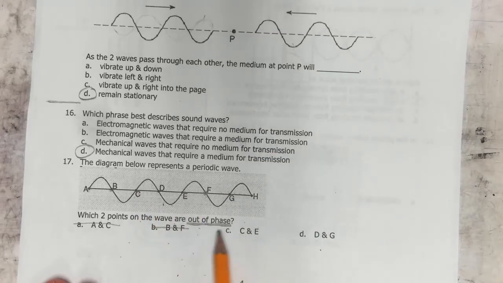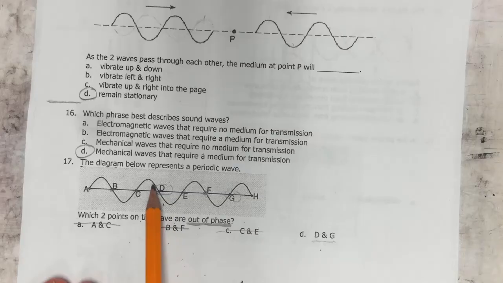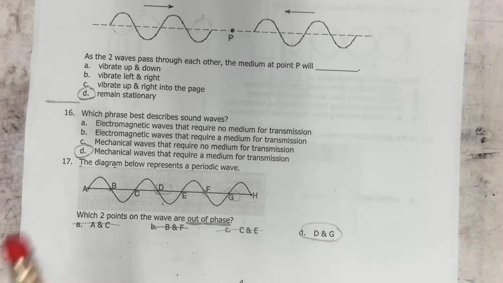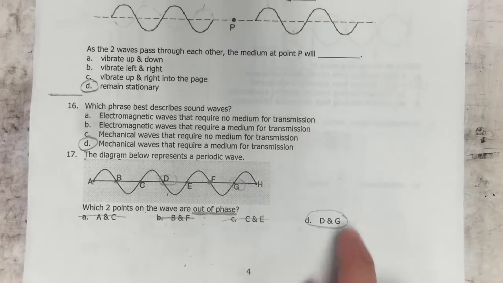C versus E, those also appear to be in phase. Same point, same thing happening, which leaves us with D and G. If you look at D and G, although both of them are at equilibrium, they are not doing the same thing because they're not in the same position on the wave at those 2 points. They'd be doing opposite things there. So your answer for being out of phase would be answer choice D, which is points D and G. For number 17 as a campus, it was 79% correct. For my classes, number 17 was 82% correct. So just slightly above the average, something you might want to look at.